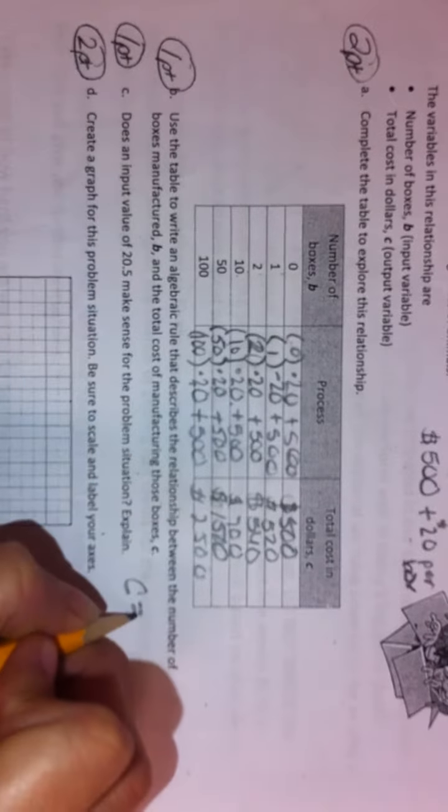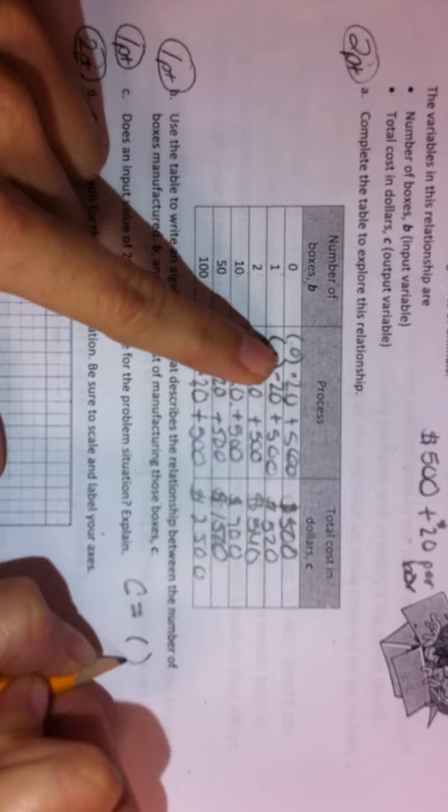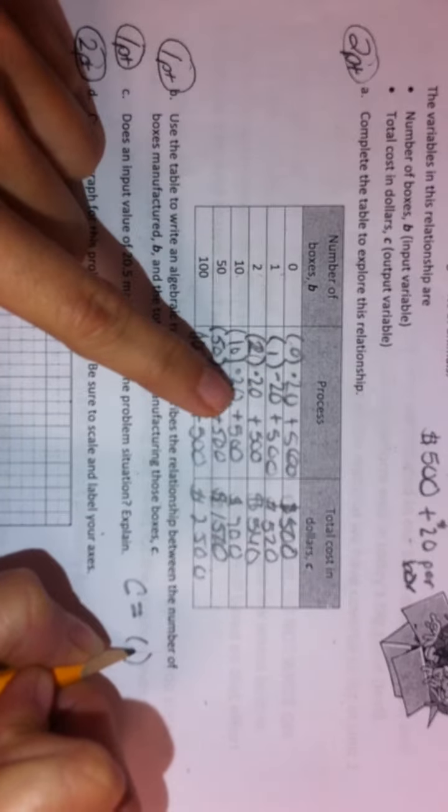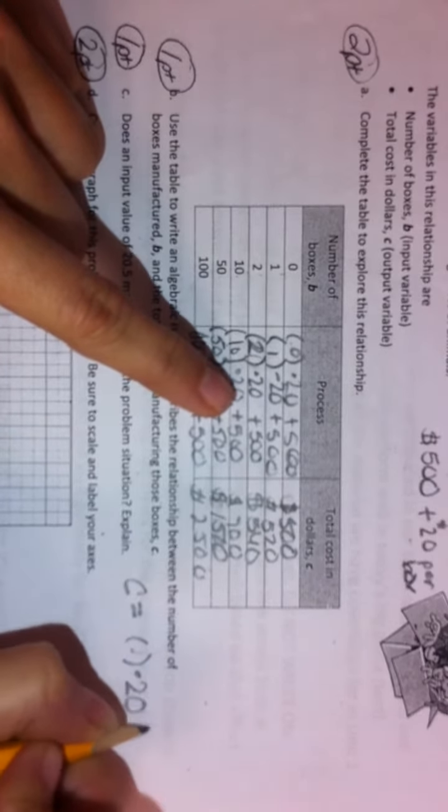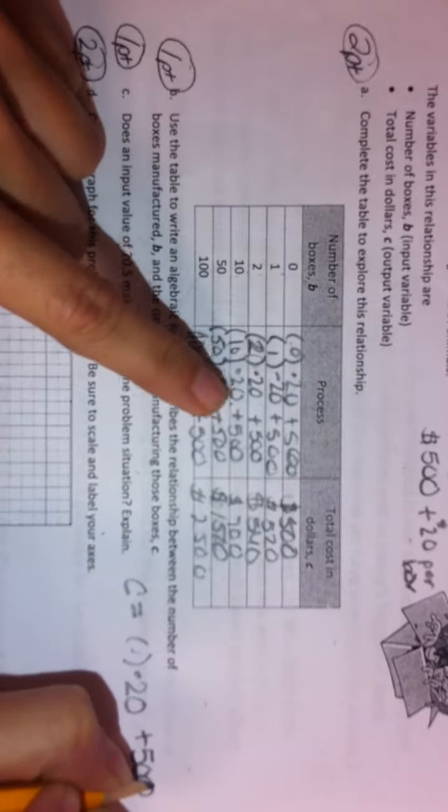Okay, use the table to write an algebraic rule that describes the relationship between the number of boxes B and the total cost C. Well, I know that my rule is really an equation, and my equation always starts with output equals. So I know it's going to be C equals. Well, to get that C, we had to take our input, whatever it is, we put it in protective coating, we times it by 20, and then we added 500.